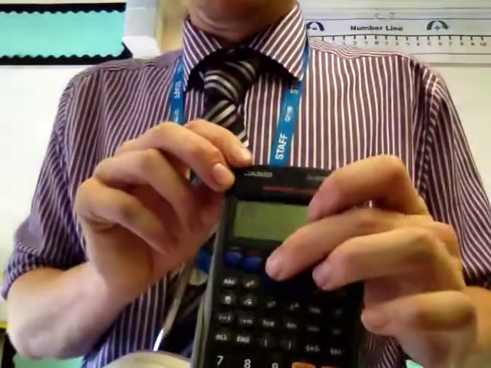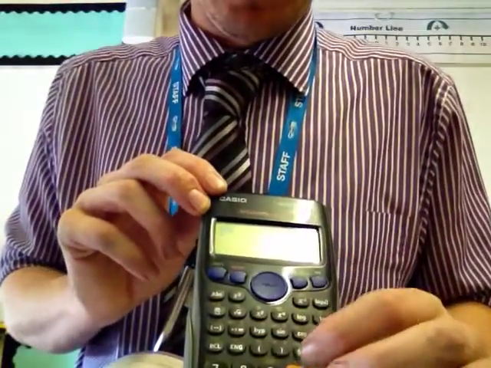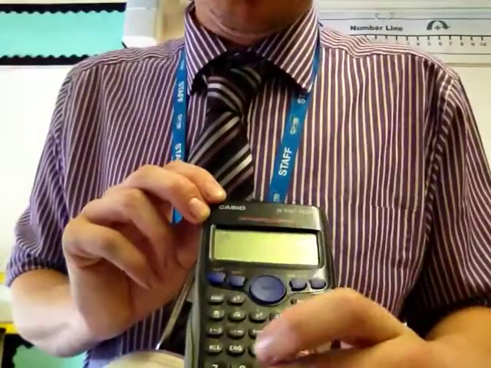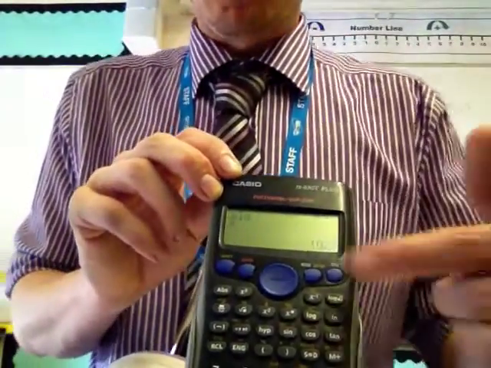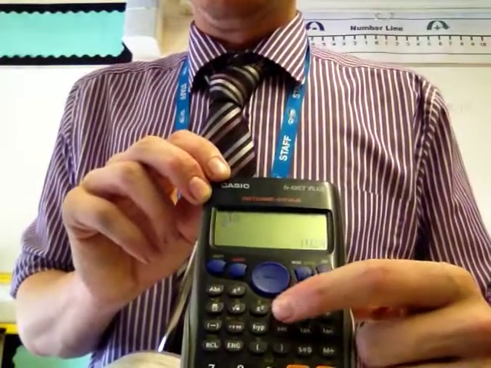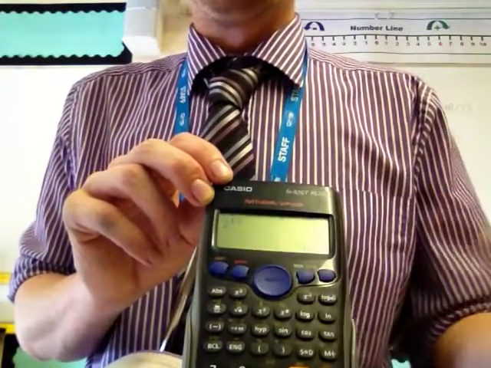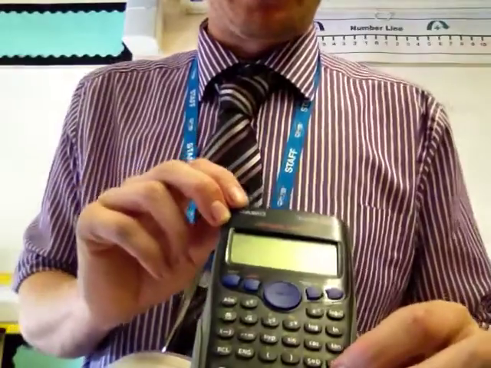Now you could do that with any value if you wanted. So if I just delete that, if I wanted to the power of, I don't know, 10, I can type that in, 2 to the power of 10. That's what that button allows me to do. So type in your number to the power of, and then you type whatever number it is. So make sure it matches the question.